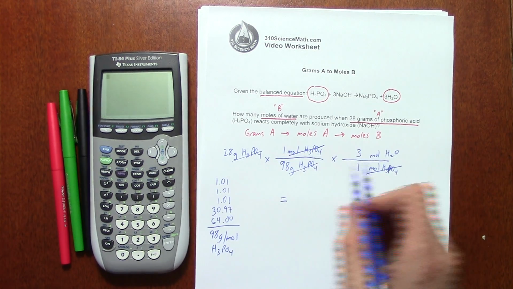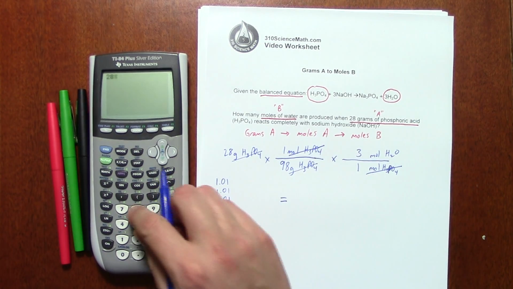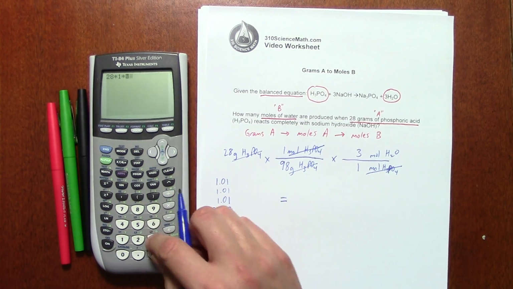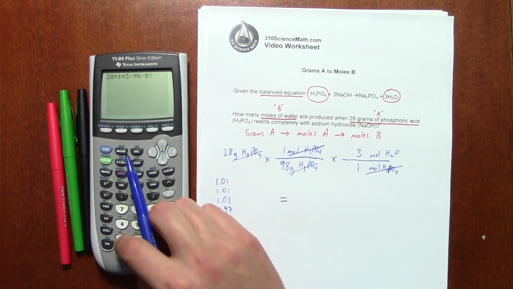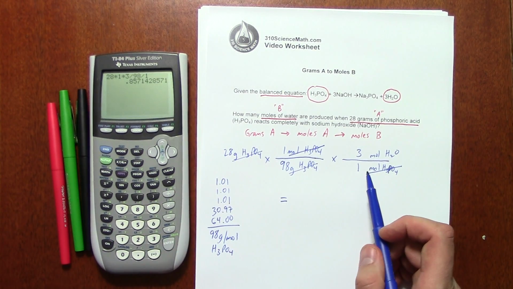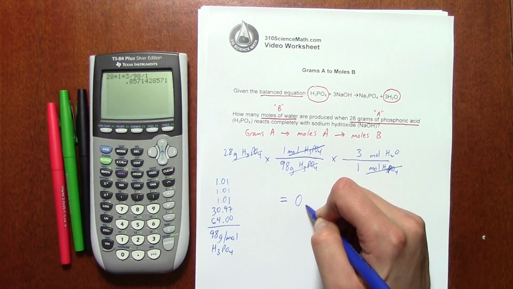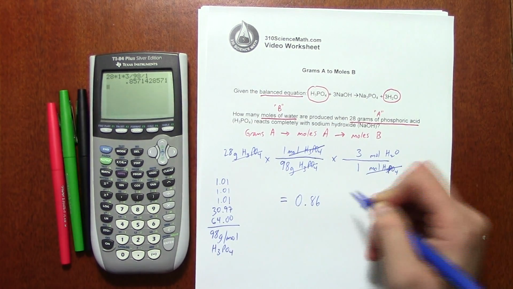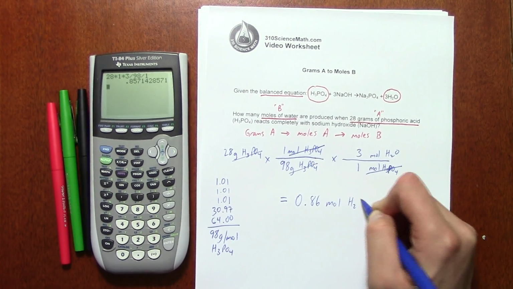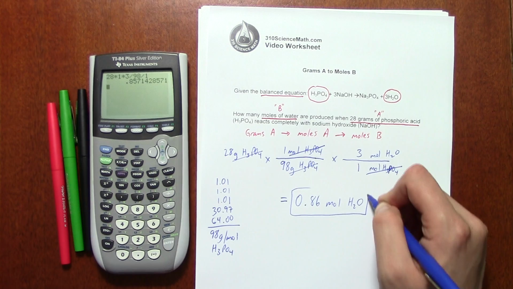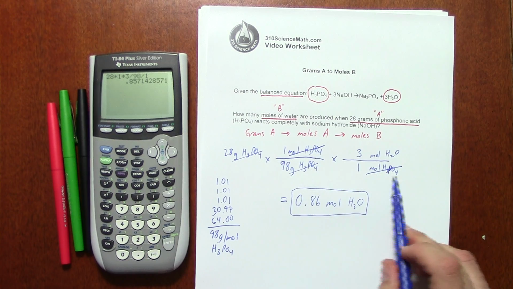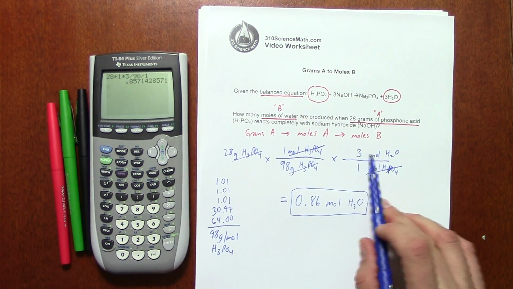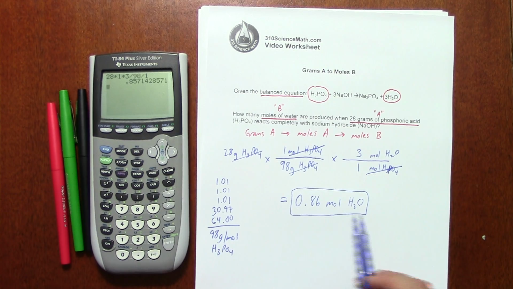So I'm going to multiply the tops and divide the bottoms. So 28 times 1 times 3, that's multiplying the top numbers. Then divide by 98 and divide by 1, by dividing by the bottom numbers, giving us a final answer of 0.86 moles of water. Now it's not a lot, but it doesn't really matter. The most important thing is that your units canceled and you put the correct numbers with the correct units. And that's our answer, 0.86 moles of water.